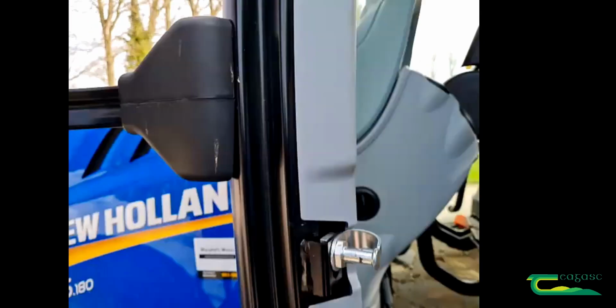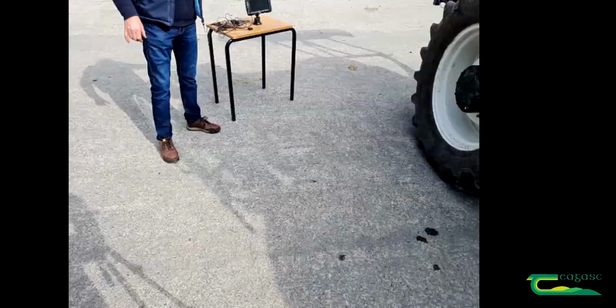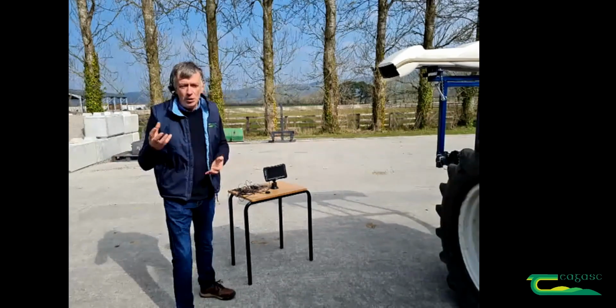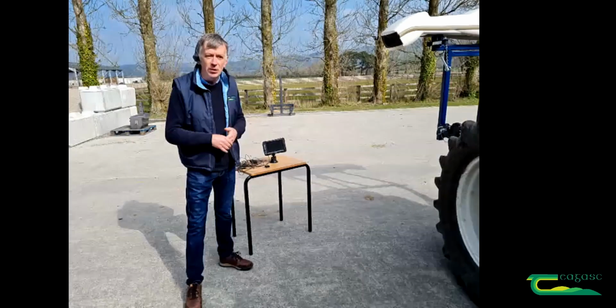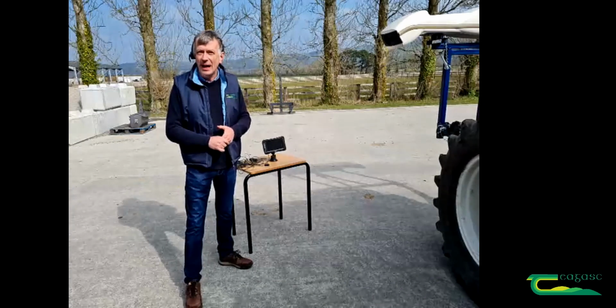Because this is the area that people focus on a lot in terms of technology and in terms of spreaders, what does GPS bring us on a spreader? Well, the first thing it brings us is what I was talking about on the headland. It can switch the fertilizer spreader on and off automatically as it reaches the headland.